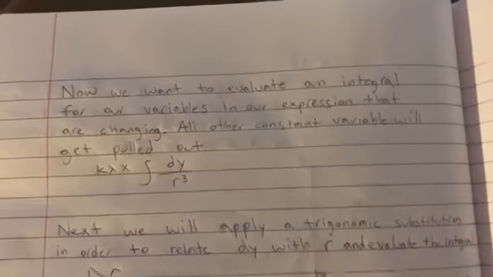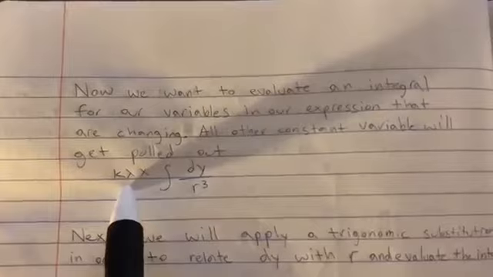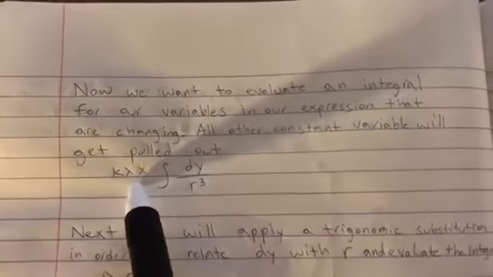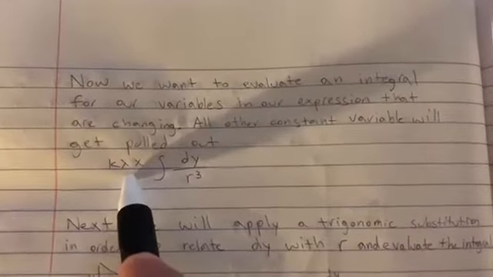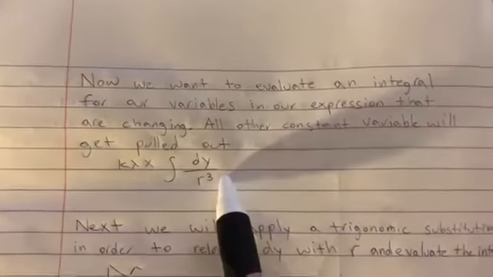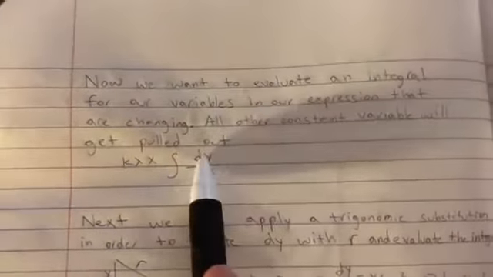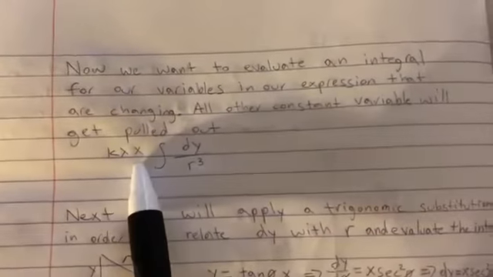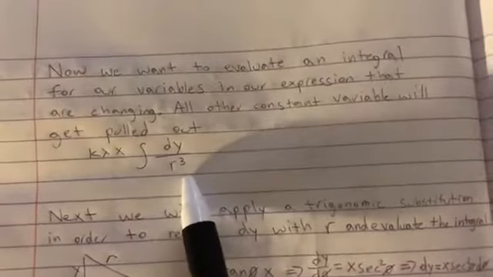Now we want to evaluate the integral and set it up with all the variables we have introduced. So K, the charge density, and x are all constant values, so they don't need to be inside the integral because they're not changing. So we can treat them as constants and pull them out of the integral. dy and r, however, are changing, so we have to keep those inside.